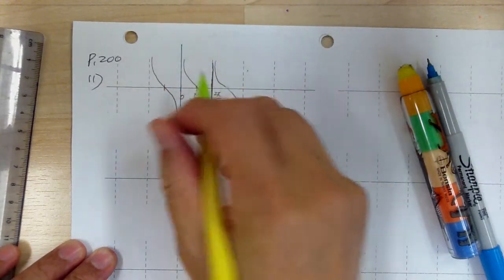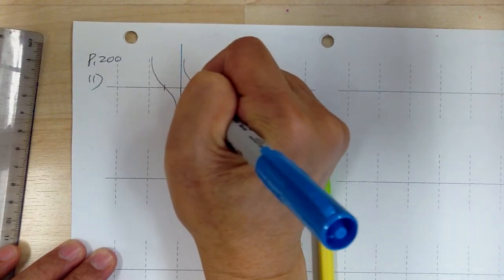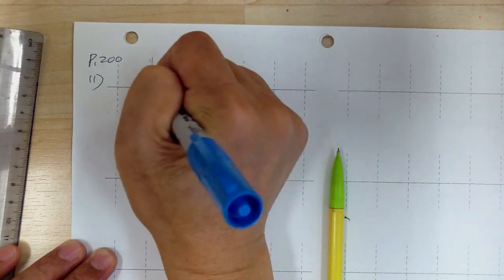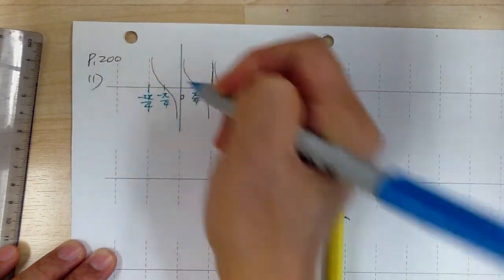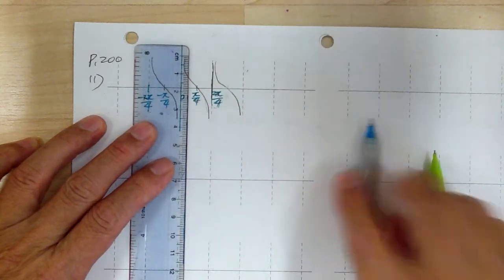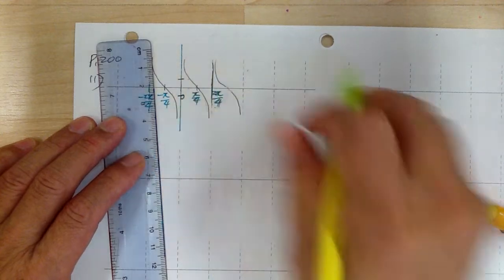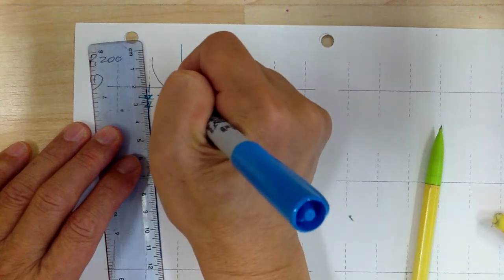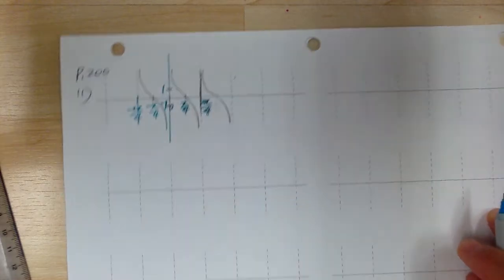So 0. So that's going to label. So here's your 0, pi over 4, 2 pi over 4, negative pi over 4, and over here it would be negative 2 pi over 4. And don't forget the A, the amplitude, you start from the halfway. So go halfway over here, you go up and over. So that's the amplitude. So it's 1, and this would be negative 1 over here. Okay, and that's your number 11.